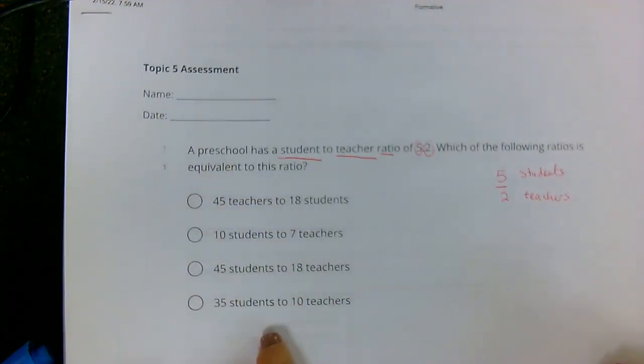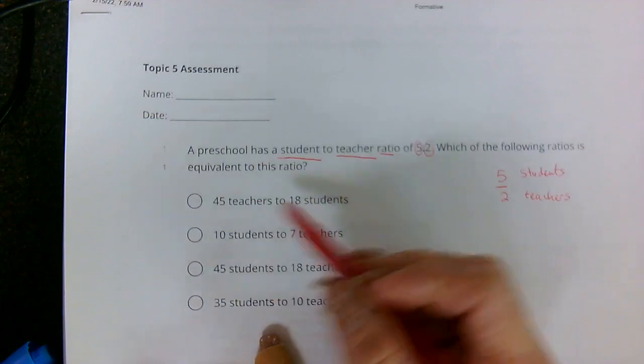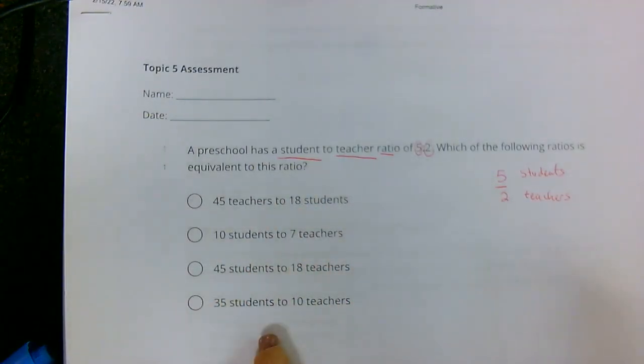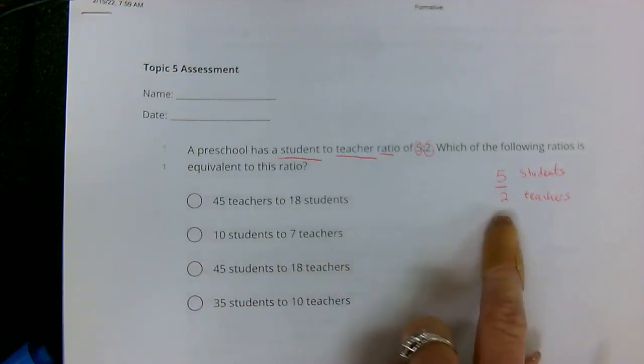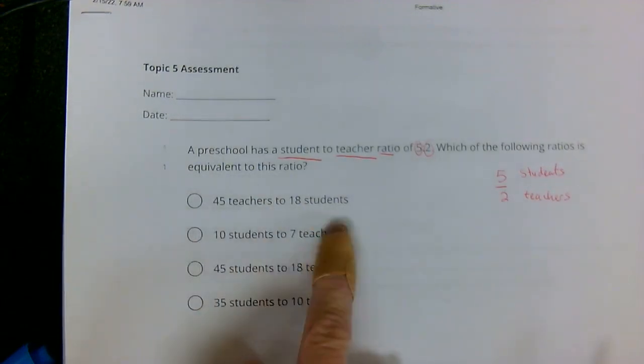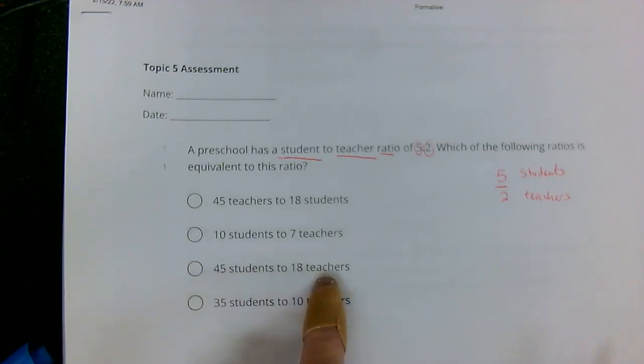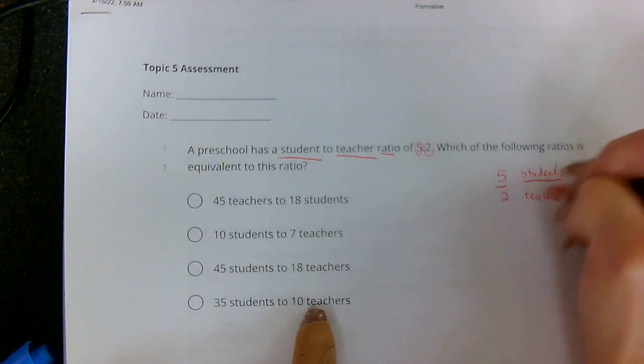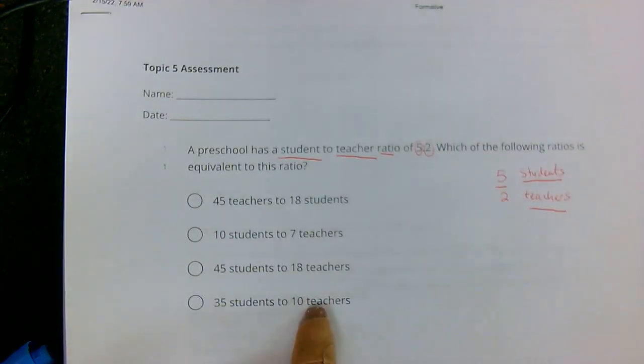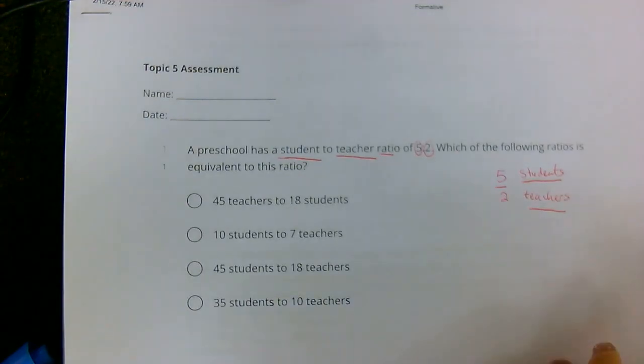You can look through here, and take any of this information and find that it's an equivalent ratio to 5 halves, like 45:18, 10:7, 45:18, and 35:10. Make sure, though, you're going students to teachers. Okay? All right. Now let's look at number 2. Next page.